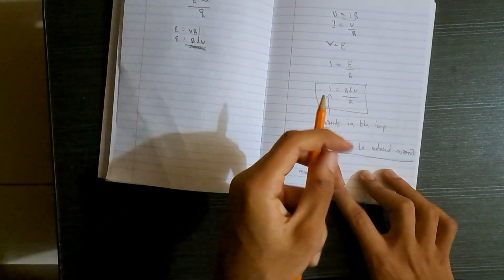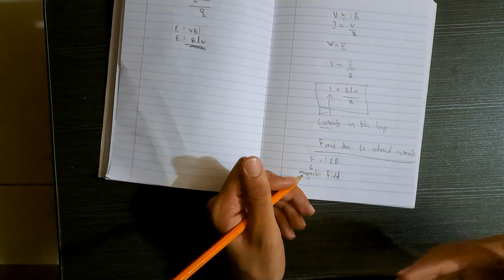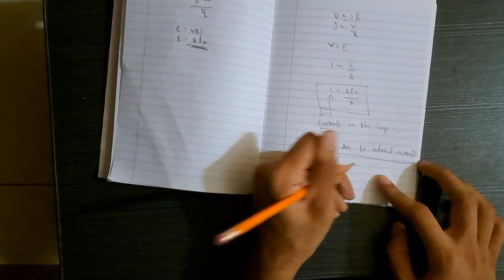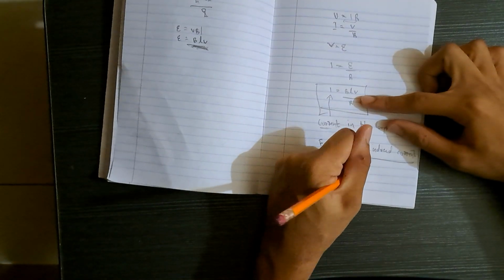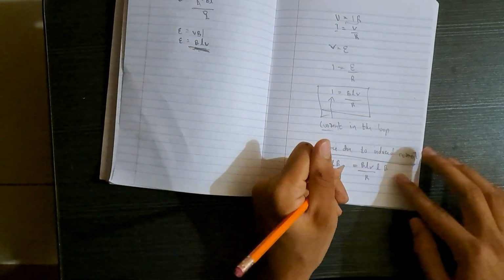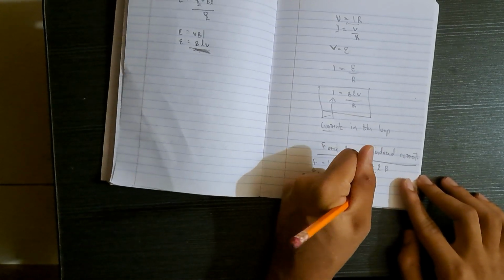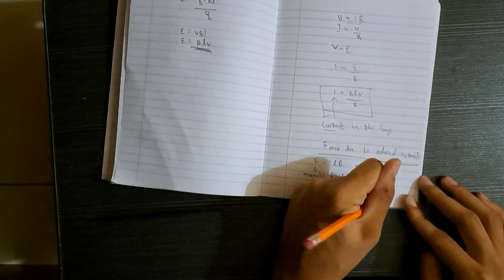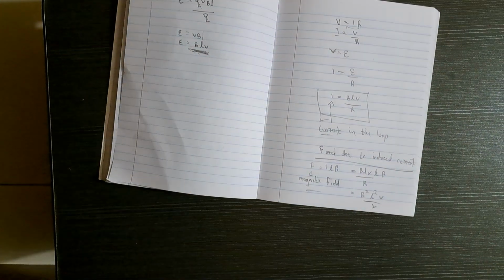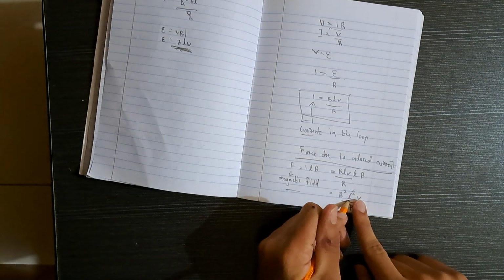Because we are learning magnetic flux in this chapter. And what is I? BLV by R. What is L? L. What is B? B. So multiplying, it is equal to B square L square V by R.